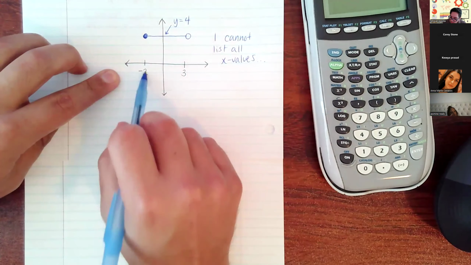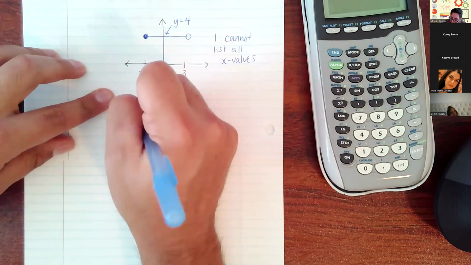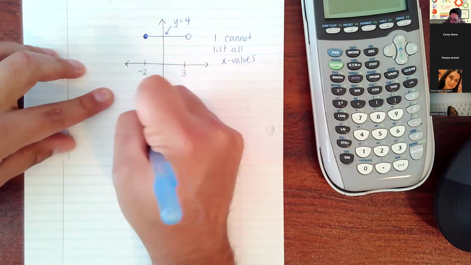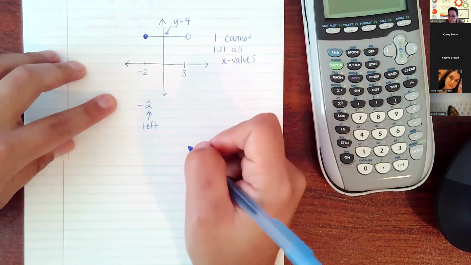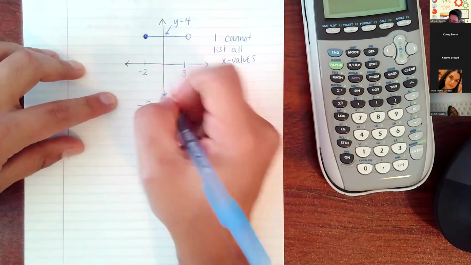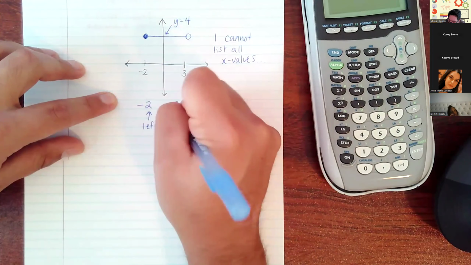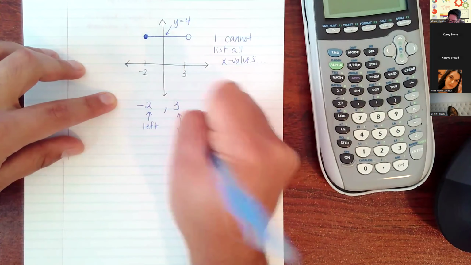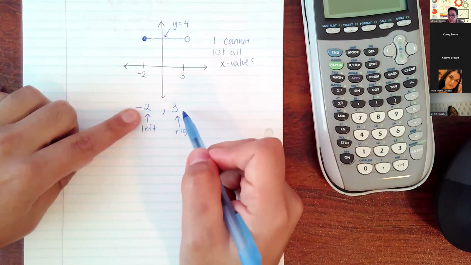So this line starts at -2 on the left and then continues on until you get to 3 on the right. And those are my two endpoints.